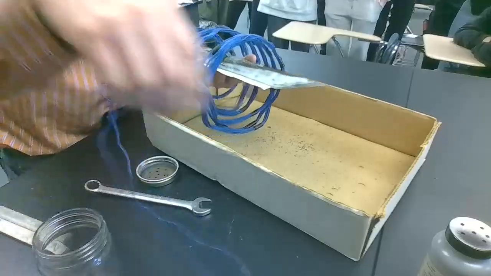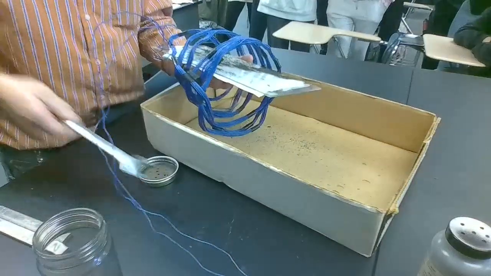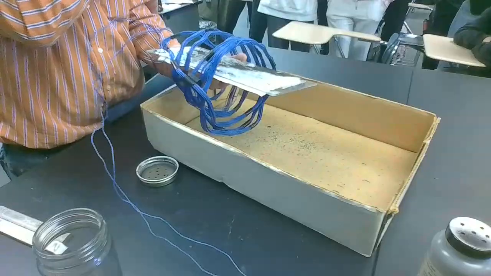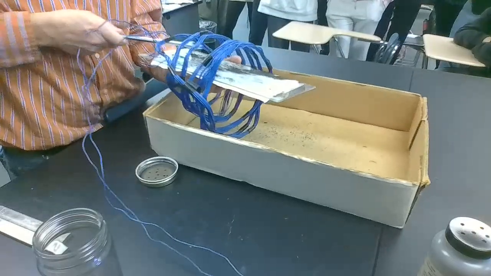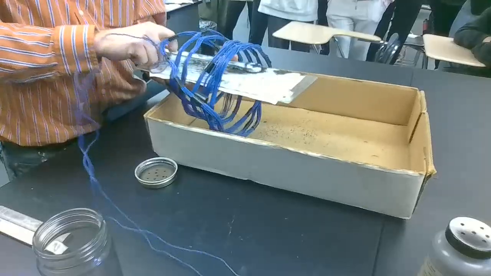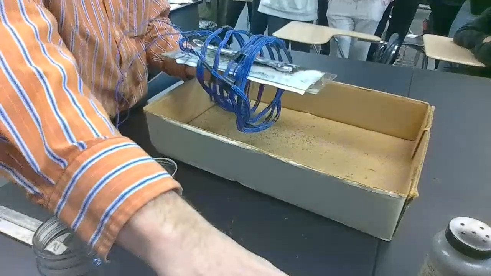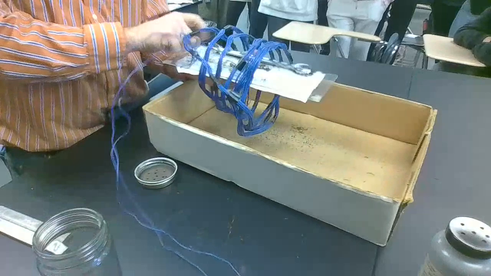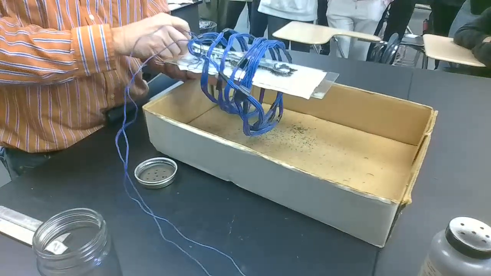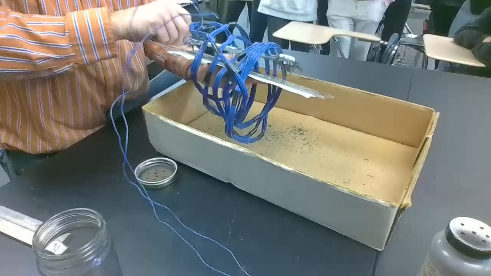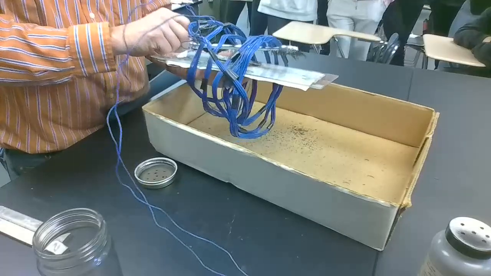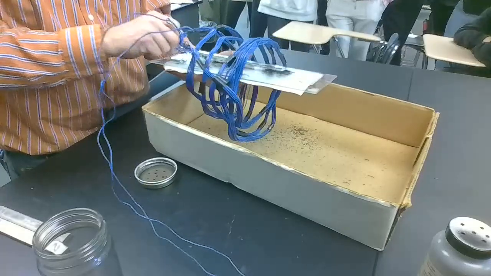Now, here's a crazy thing. If I take a piece of steel that has iron in it, I stick it in here, and I turn on the current, look at the end here.